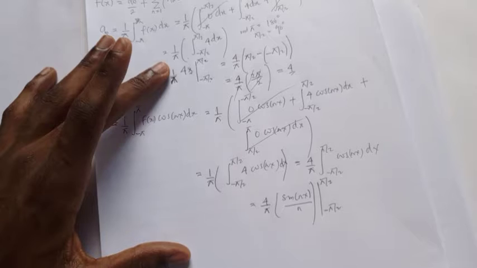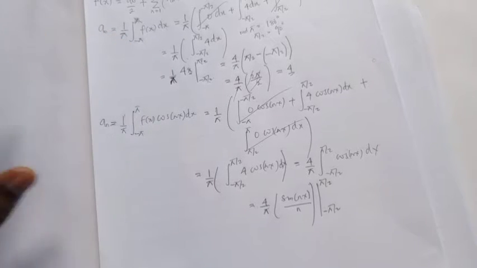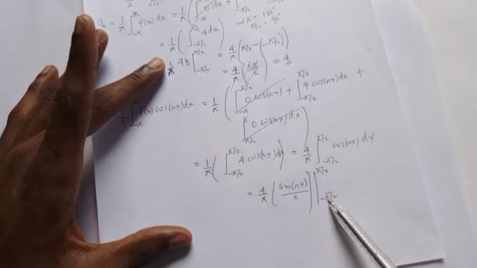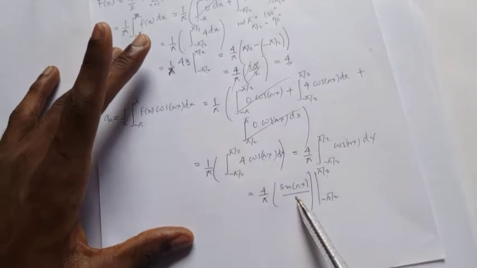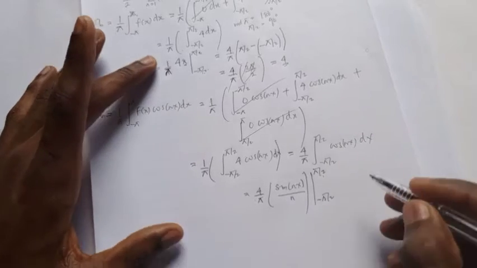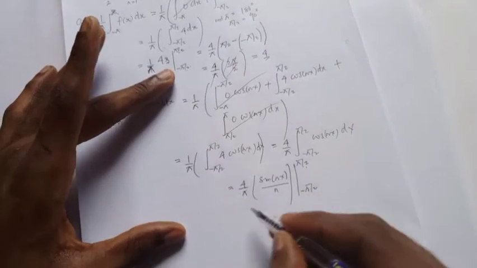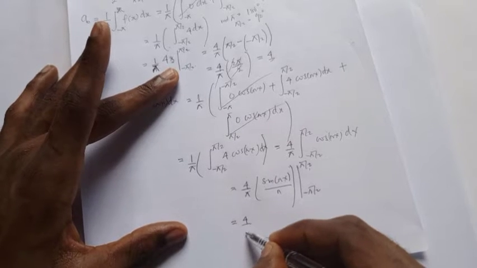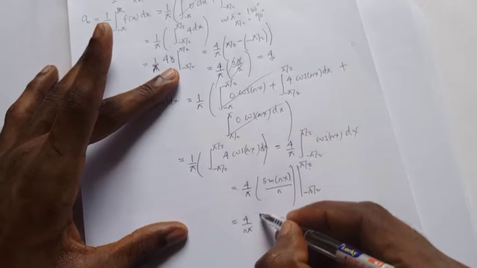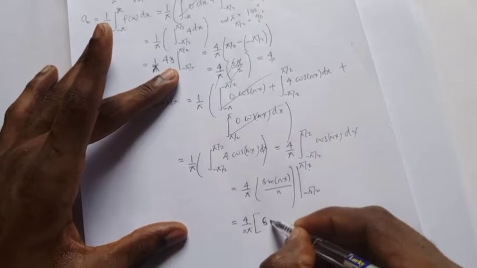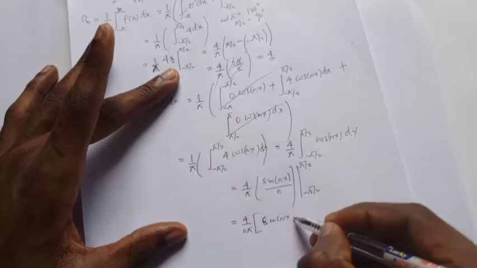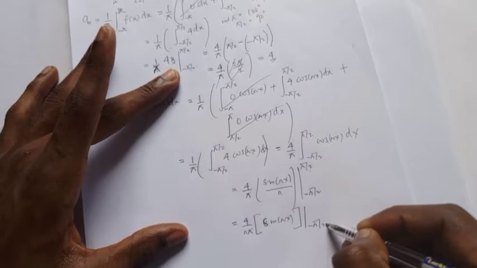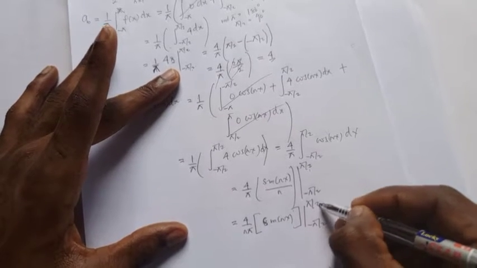Remember that these limits are the values of our x. I want to bring this n outside, so this is equal to 4 over n pi into the sine of nx, with the limit from minus pi over 2 to pi over 2.